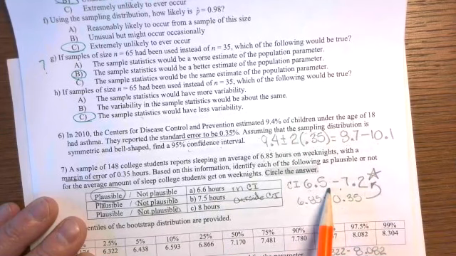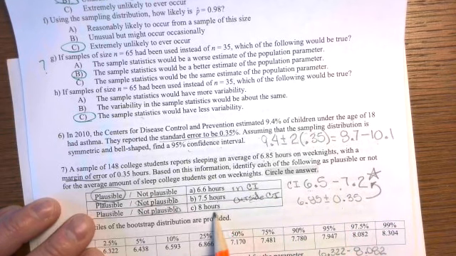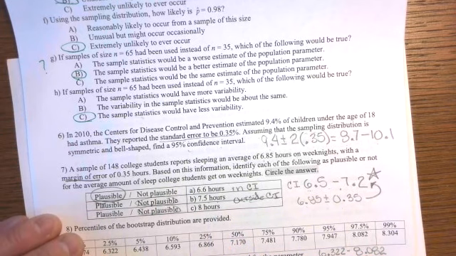6.6 hours. Okay, 6.6 is inside of the CI, plausible. 7.5, not inside of the CI, outside of it, not plausible. 8, outside of the CI, not plausible. All I need to do is figure out the CI. Once I know the CI, I can determine plausibility or not plausibility.